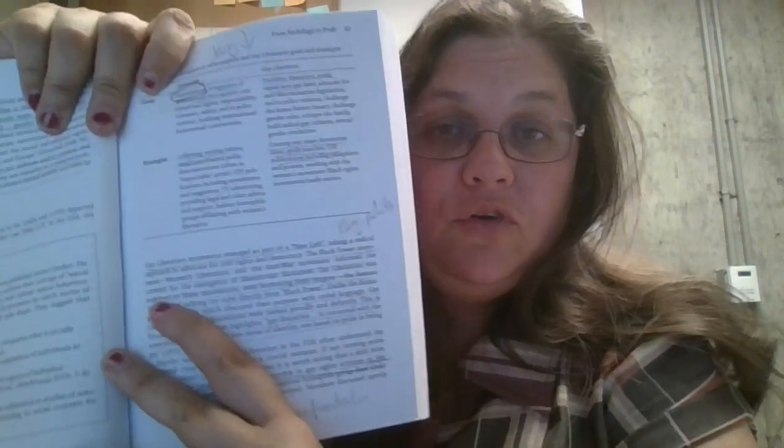And there's a really, really good table that shows the distinctions between the goals of the early homosexual groups that were looking to change the way they were being treated in society versus the gay liberation movements. And that's at the top of page 43. I'm going to show you the little table here. So I would really look at that.